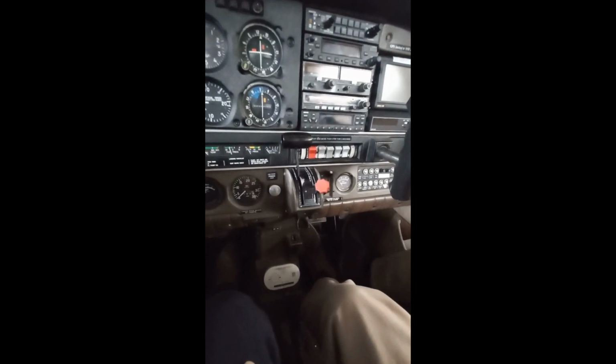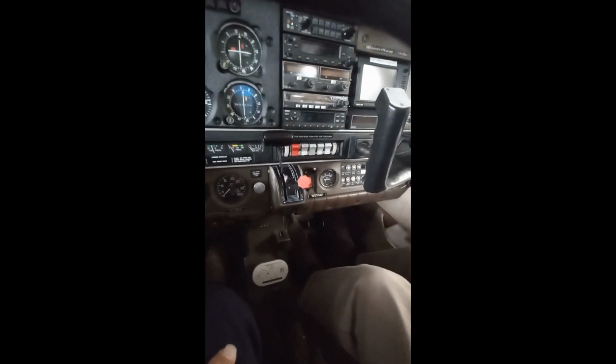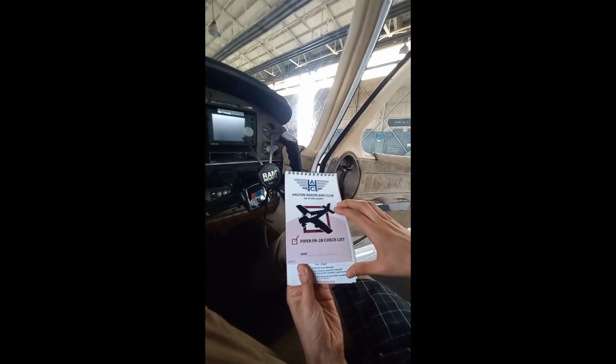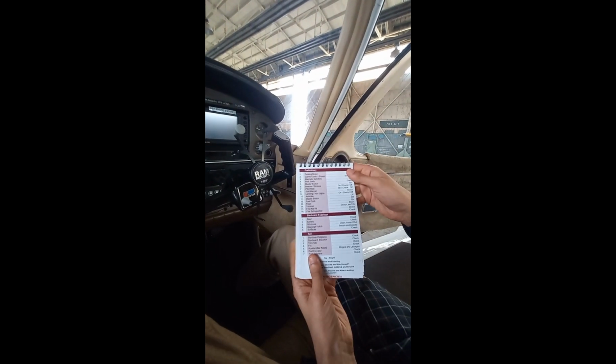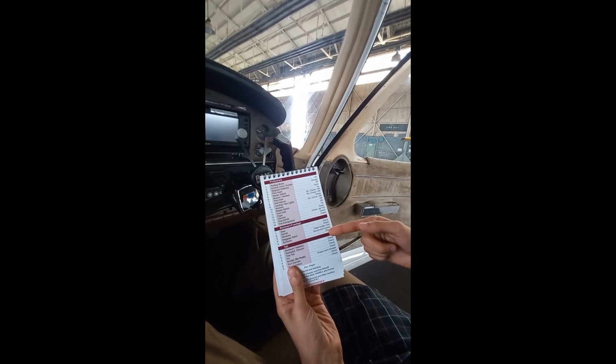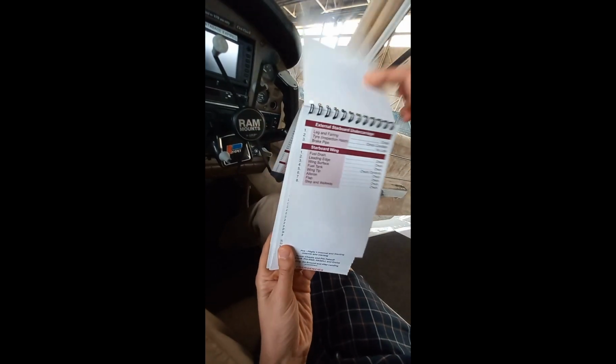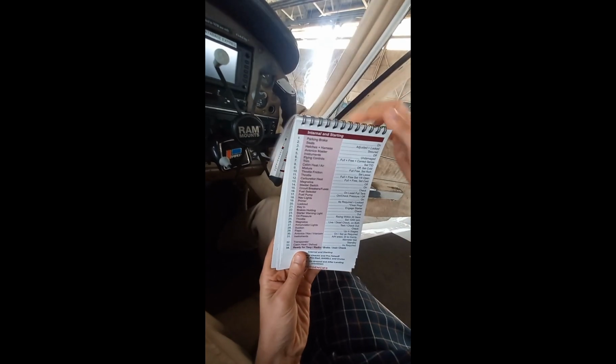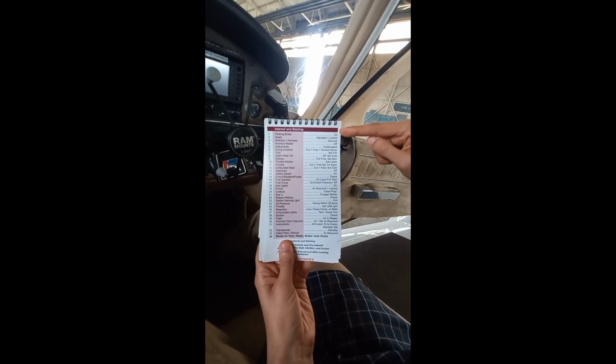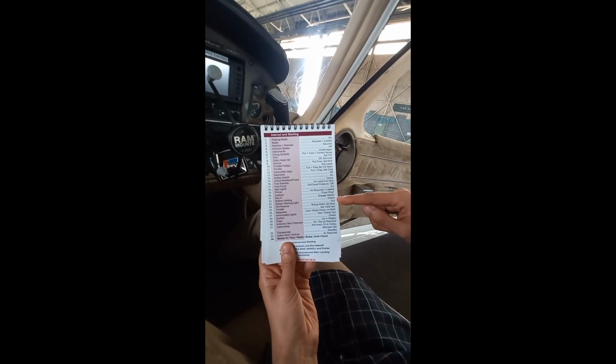Then you have a checklist, which you can see here, and we follow all of these instructions. These are the first flight checks I was referring to. Good. And then this is the internal and starting section.